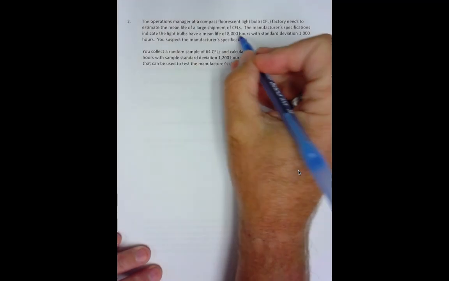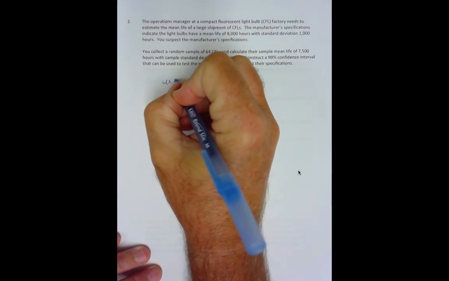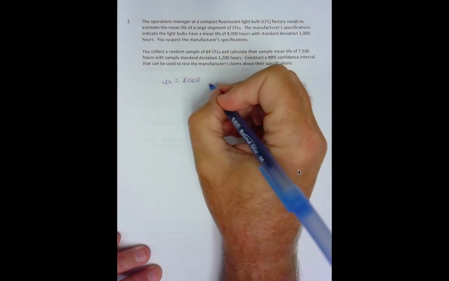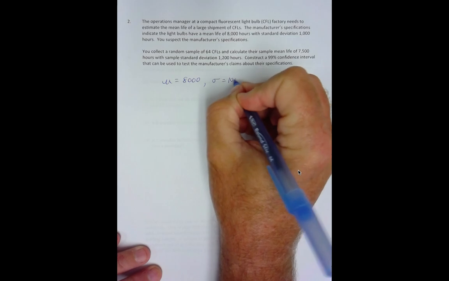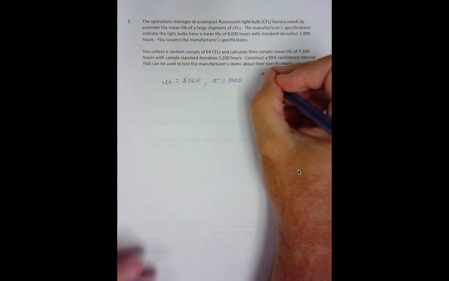Question number 2. The operations manager at a compact fluorescent light bulb, CFL, factory needs to estimate the mean life of a large shipment of CFLs. The manufacturer's specifications indicate the light bulbs have a mean life of 8,000 hours with a standard deviation of 1,000 hours. So guys, from this right here, I can see that the mean of all bulbs is 8,000 and the standard deviation of all bulbs is 1,000 hours.